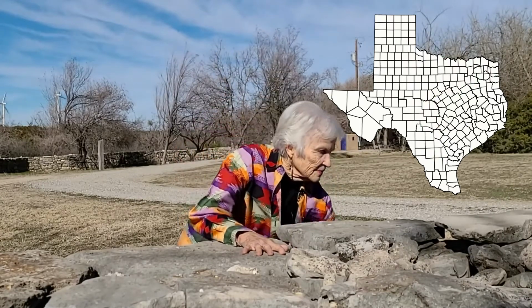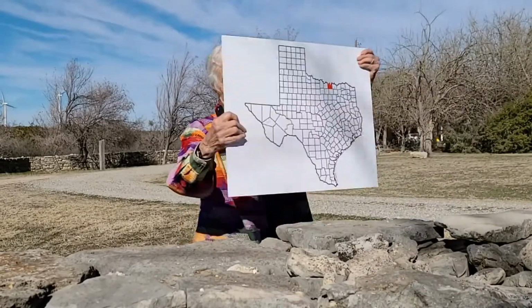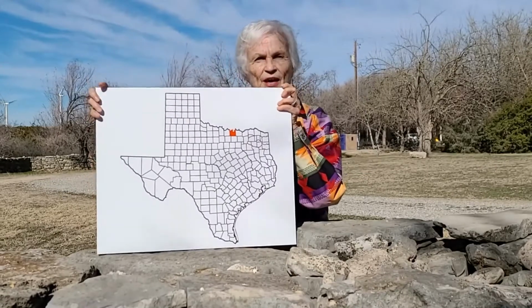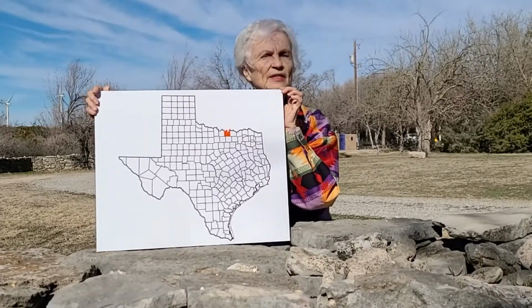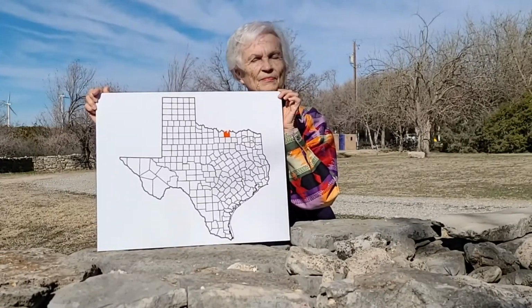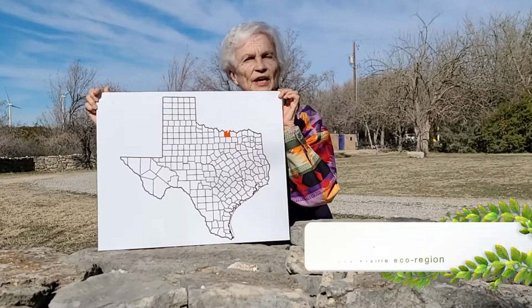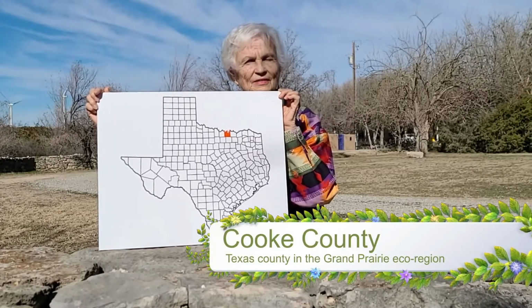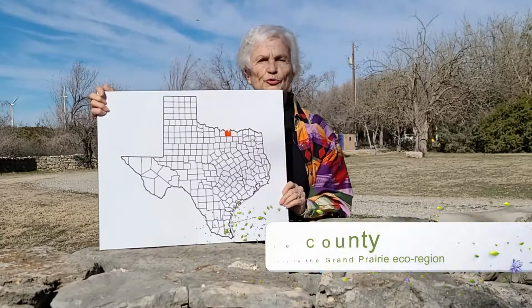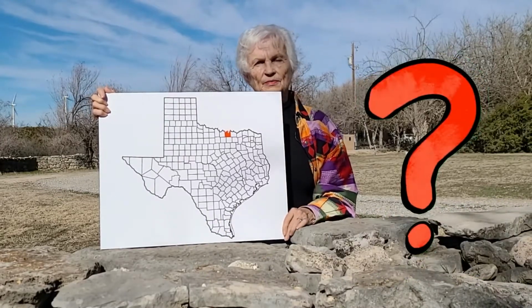I bet all of you know what state you live in, of course. Texas. And I bet you know what county you live in. Your county is right up there in that red section of this map. It's Cook County. That's right. But do you know who your county is named for?